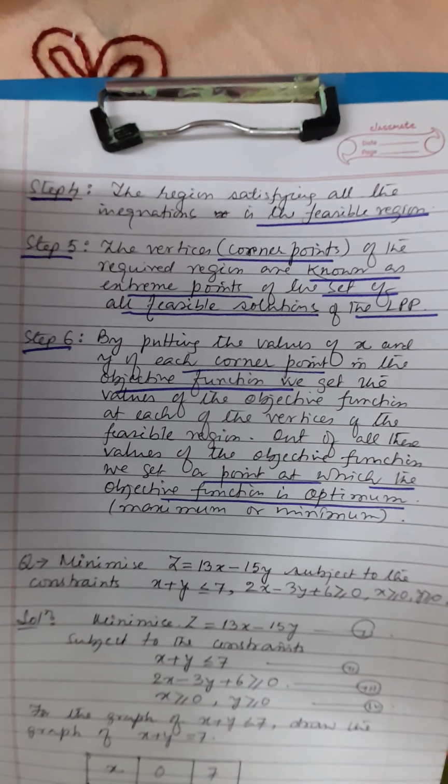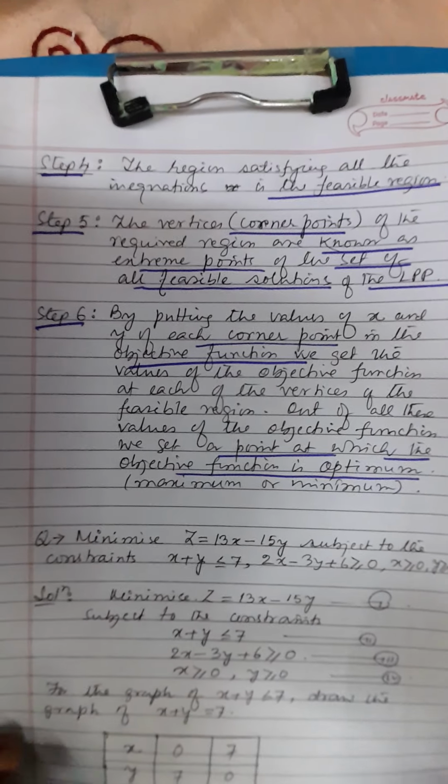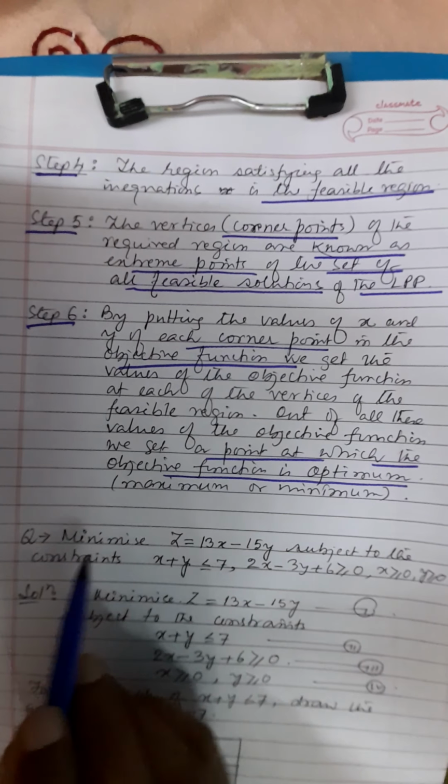Next, we have to find out the corner points of the region, that is, the extreme points of the set of feasible solutions of the LPP. Next, we have to put the values of x and y of each corner point in the objective function, and according to the question, whichever value we need, maximum or minimum, we will find it. Okay, let's see one example. With the help of the example it will be more clear.